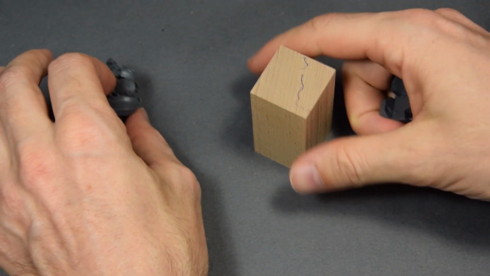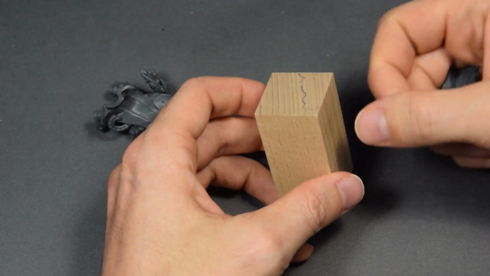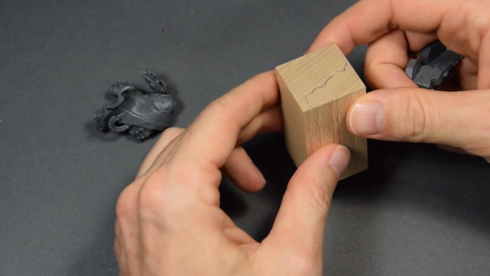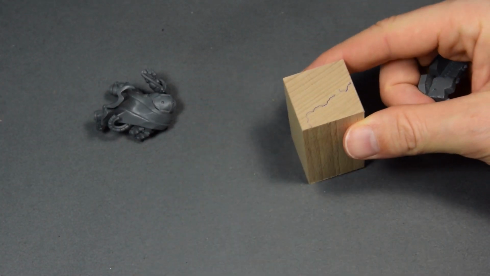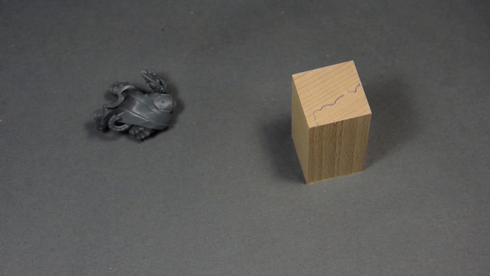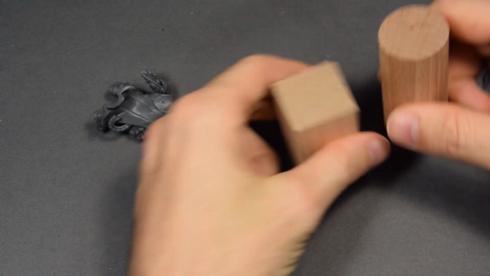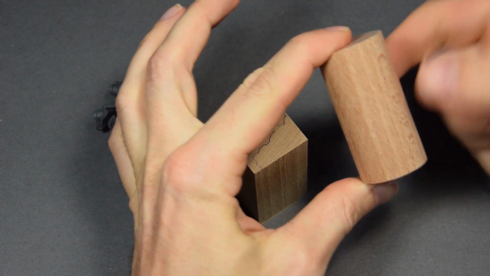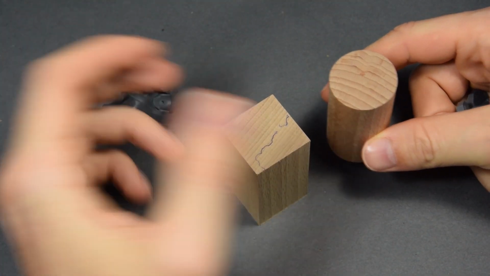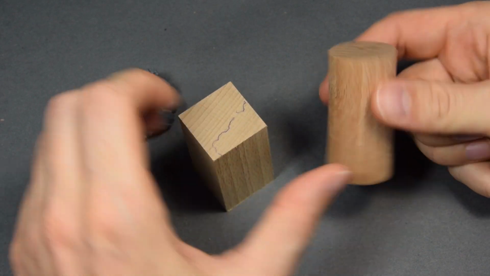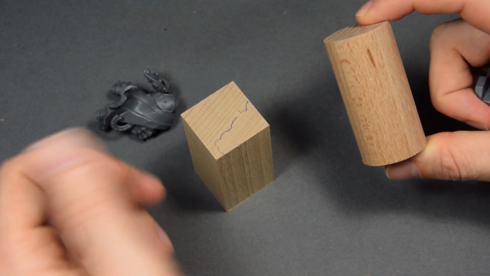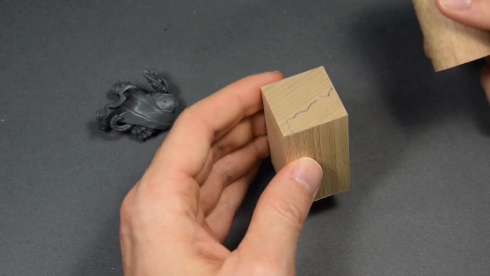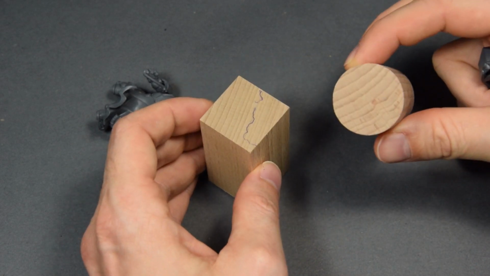I have a regular rectangular wooden block here that I use for most of my single miniature Space Marines. I have these two variations. It's just wood that I got from a craft store and had it cut into different shapes, different lengths, and just two variations. Sometimes the square variety, sometimes the round variety.